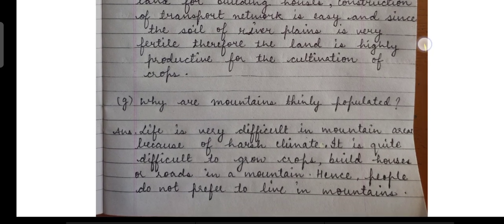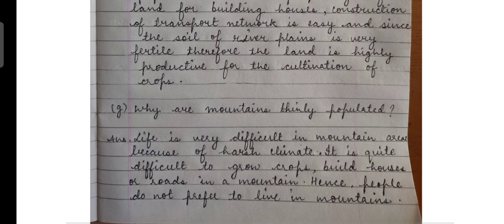Now moving to last question, why are mountains thinly populated? Means why do people generally not prefer to live in mountains? Life is very difficult in mountain areas because of harsh climate. It is quite difficult to grow crops, build houses or roads in a mountain. Hence people do not prefer to live in mountains. So we have discussed all the question answers.